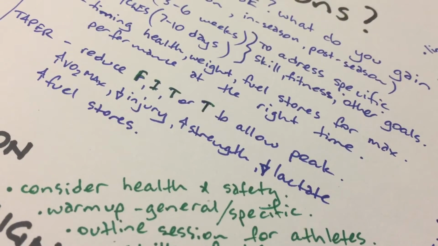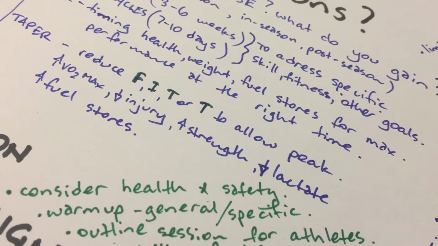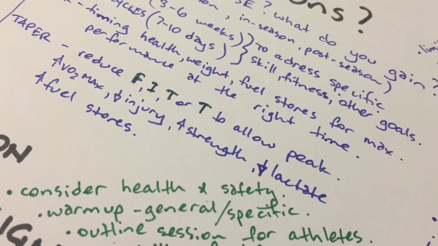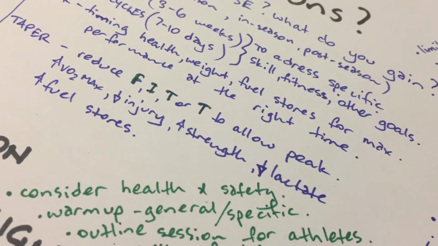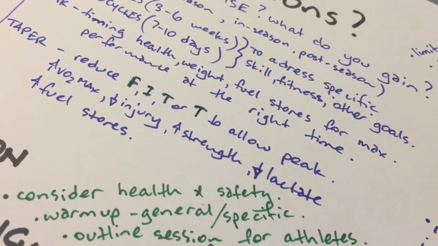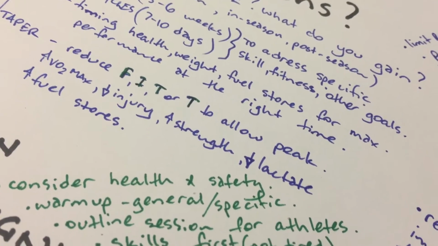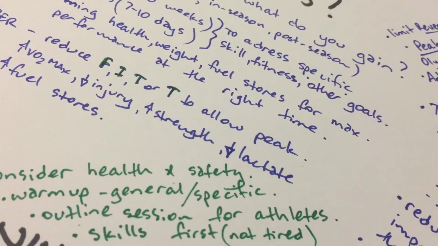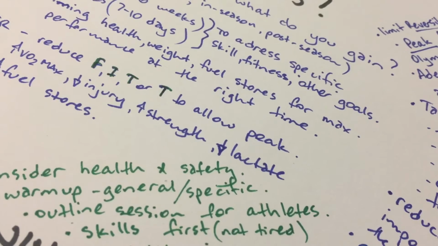We would then outline the session for the athlete. So we'd say, okay, guys and girls, here is what we're going to be doing today. For the first 10 minutes, we're doing this. The next half an hour, we're doing that. Then we're going to be working on communication, and then we are going to develop a new deceptive tactic. So let the athletes know what they're aiming at and what they're going to be doing and why. We would then, if we were going to do some skills in the session, we'd do the skills first while the athletes are not tired.